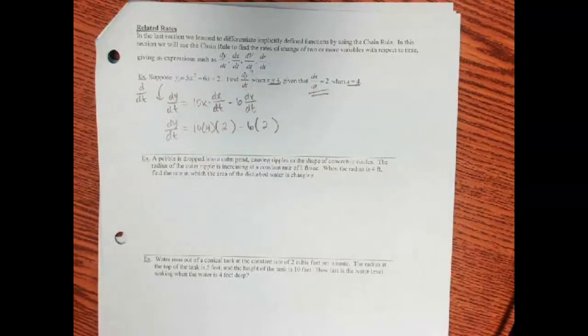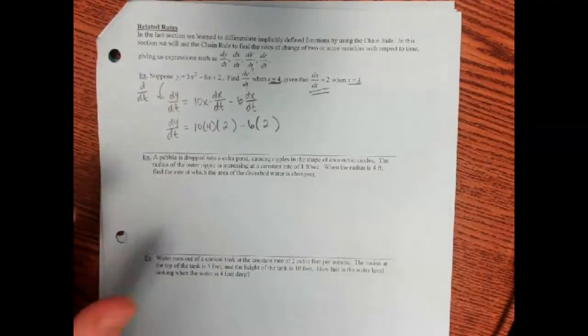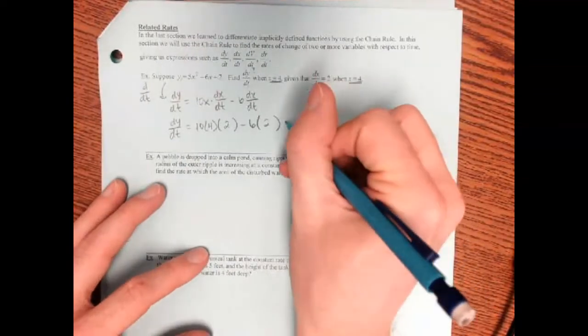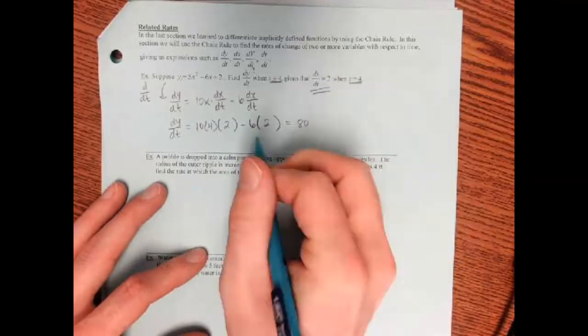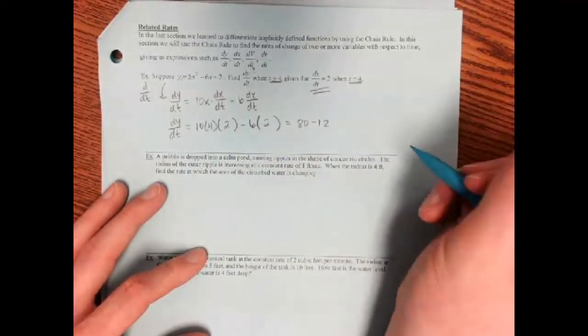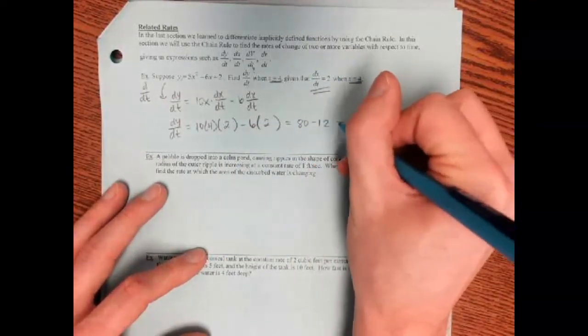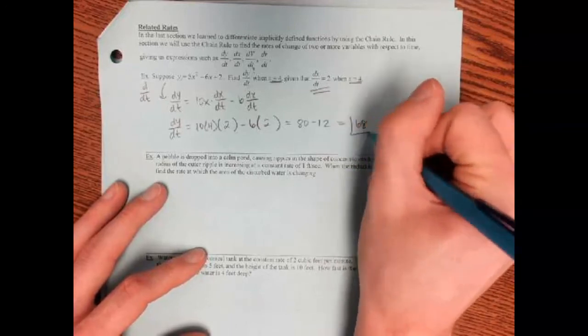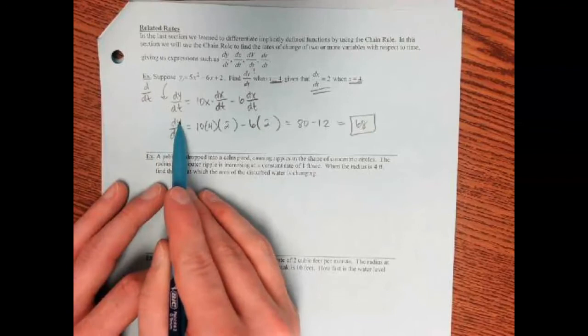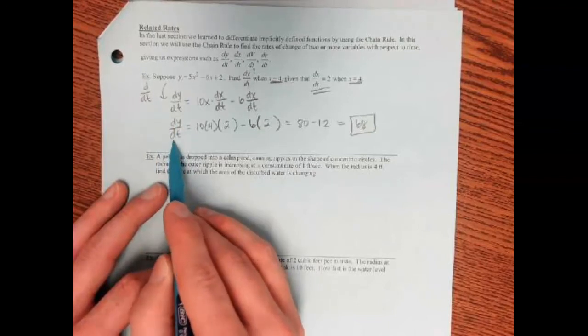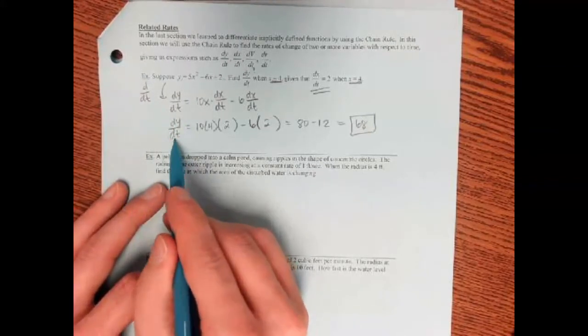So that's nice. Take the derivative, plug in all the stuff that you know, solve for the one thing that I don't know. Okay, here we go. 4 times 2 is 8. 8 times 10 would be 80. 6 times 2 would be 12. 80 minus 12 is looking like a 68. So there we go. We got dy/dt, the instantaneous rate of change of the variable y with respect to the variable t. Looks like dy/dt is going to be 68.